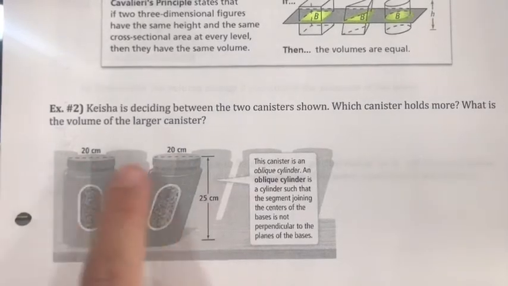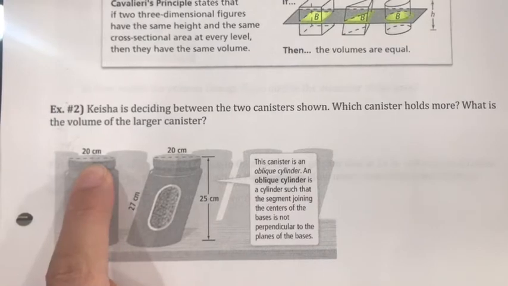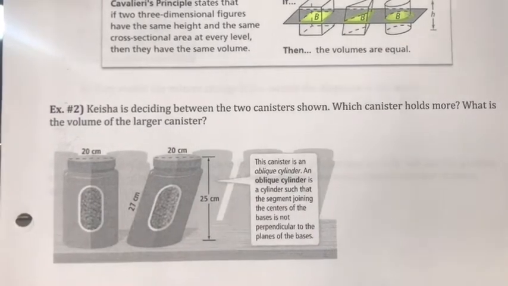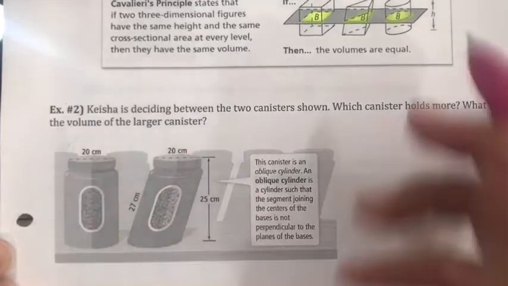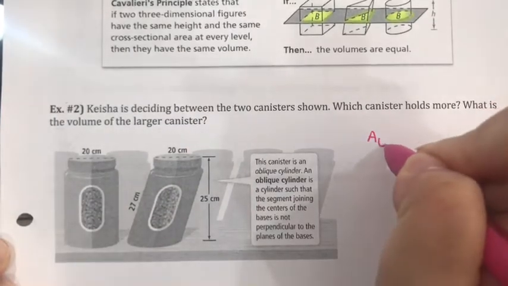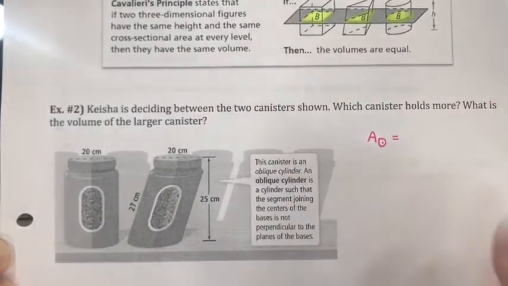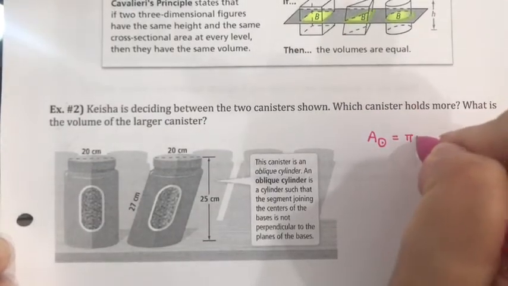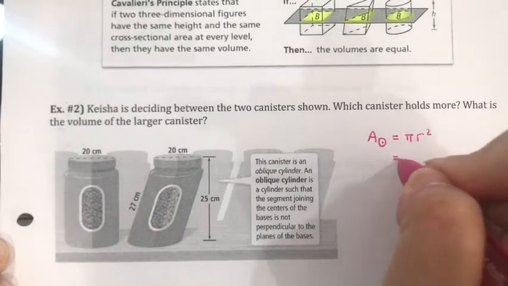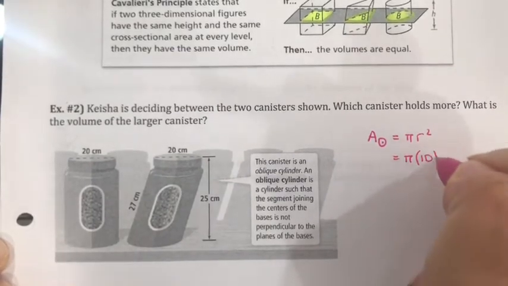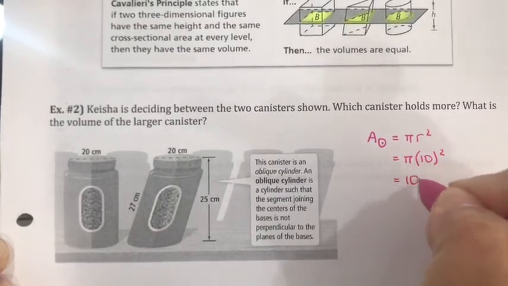Now, if you look at the cross section of the area, let's say this 20 centimeters goes all the way through, right? So if I were to find the area of this circular top, okay, remember our formula is pi r squared. Well, the radius would be half of this, so that's 10, which leaves me with 100 pi.